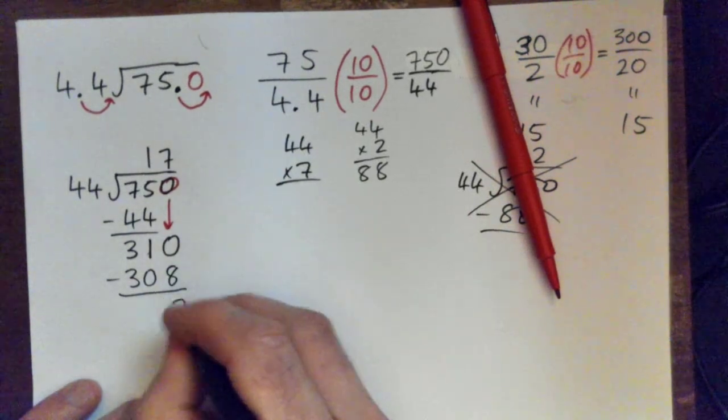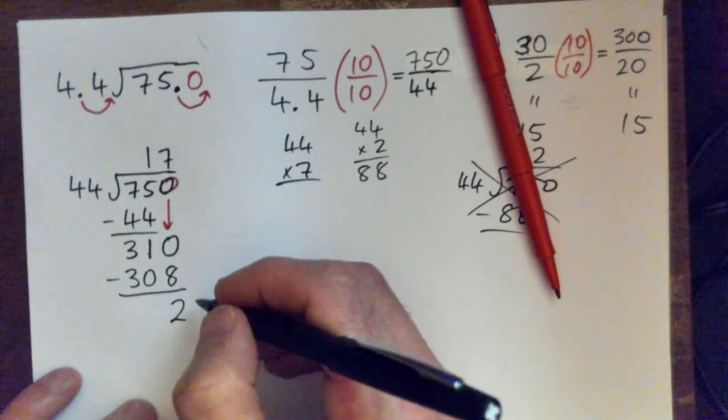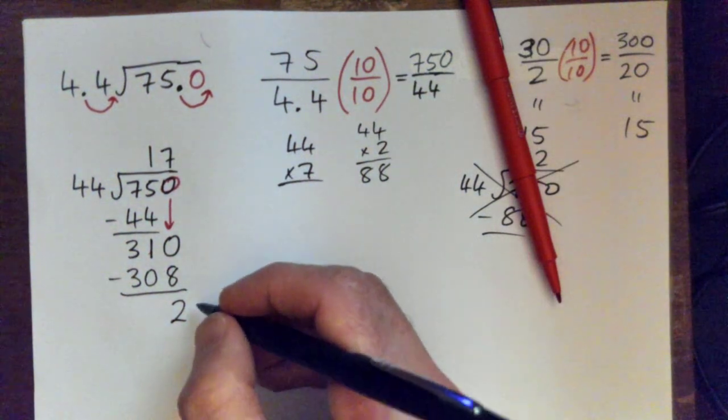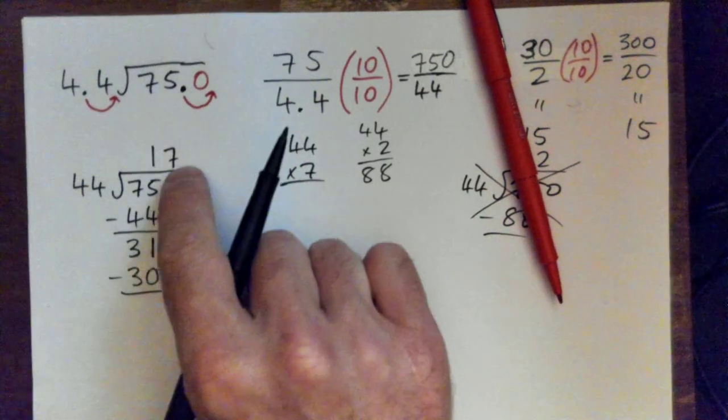Right. Now, 44 should not go into 2. It doesn't. Great. We should bring down a 0. There's no 0 here to bring down, though, because it says we've got to round to the nearest hundredth. And we're not at the nearest hundredth.